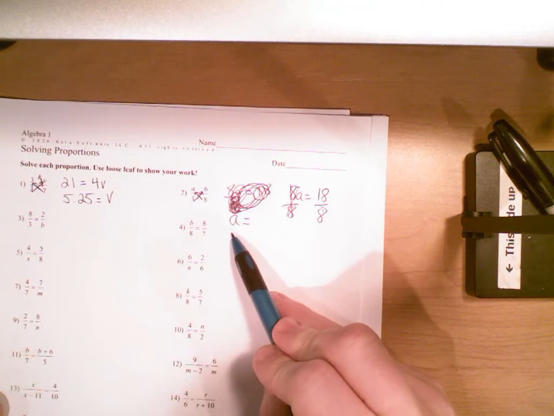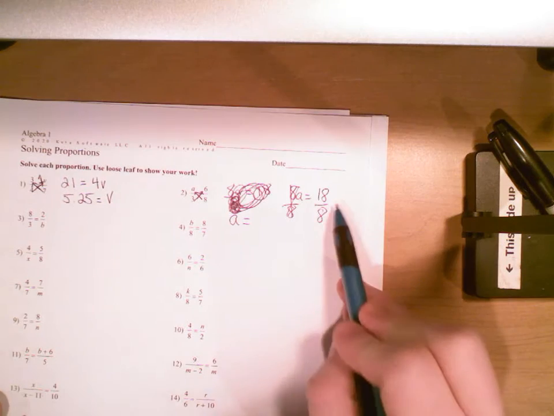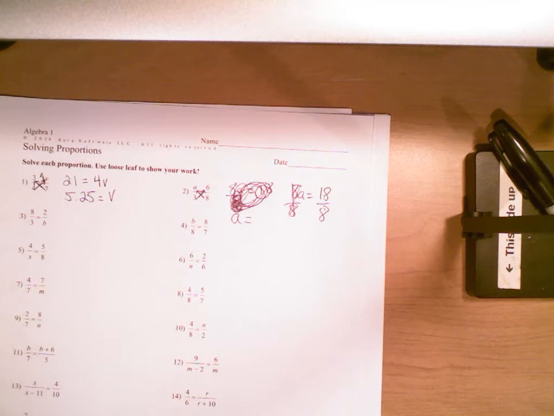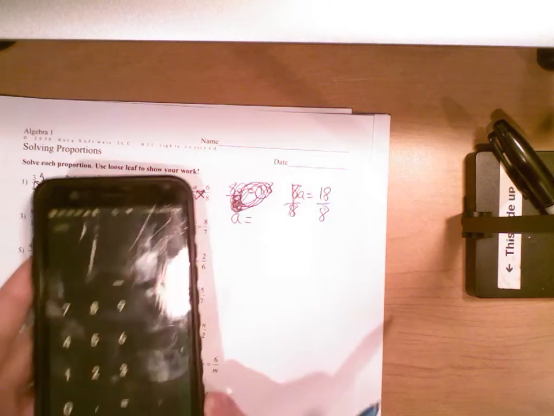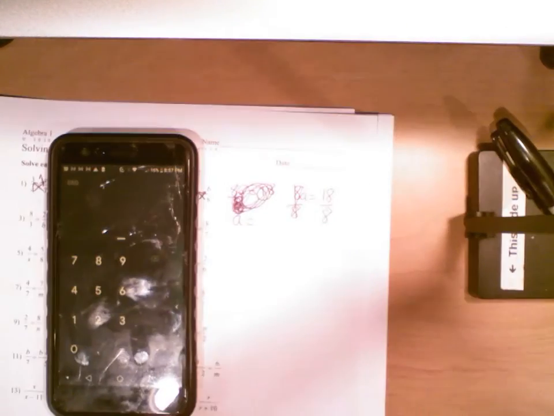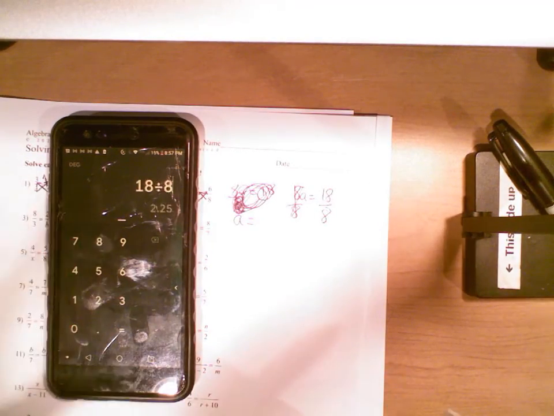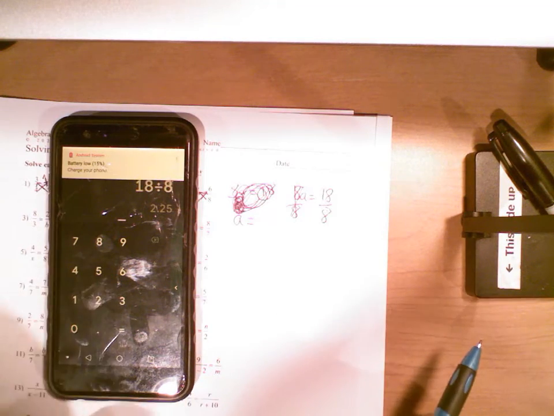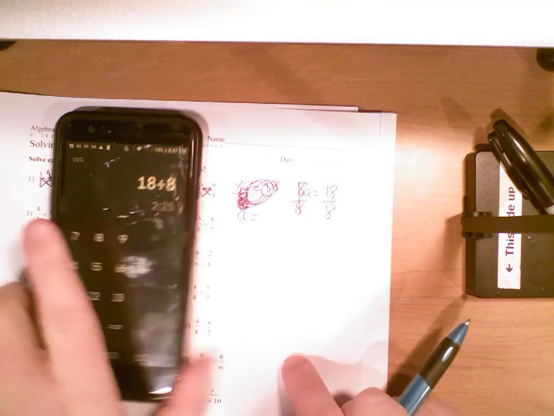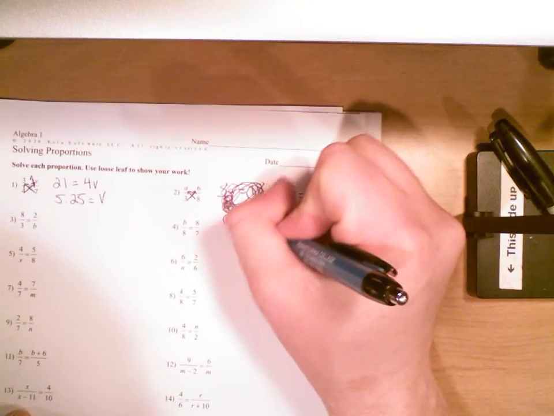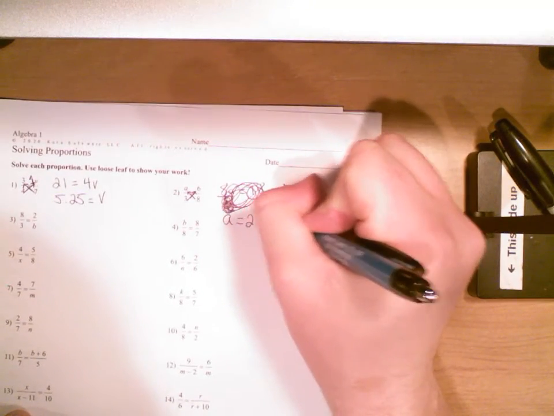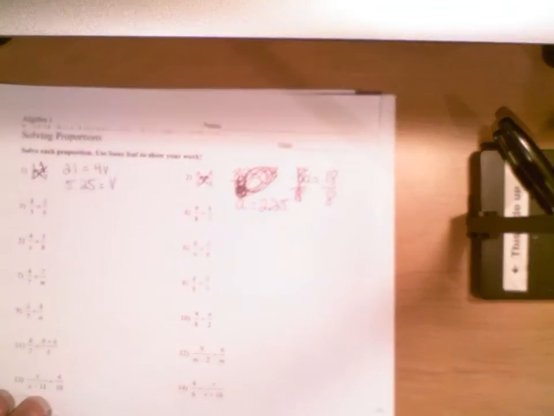So we're going to put A over here, equals. Now 18 divided by 8, most of these are going to be decimals. So when you go down, 18 divided by 8 is 2.25. That's your answer. A equals 2.25. And that is exactly how you solve these.